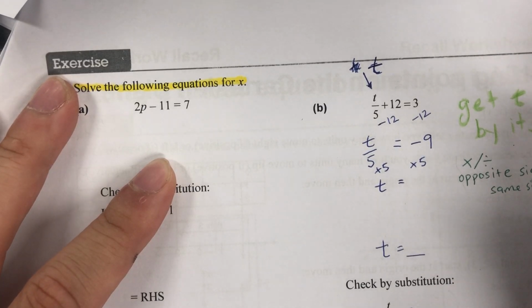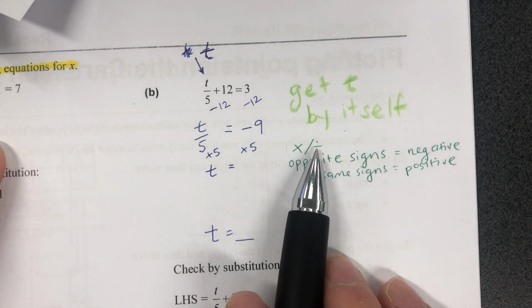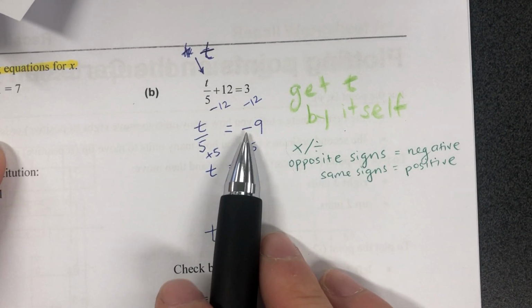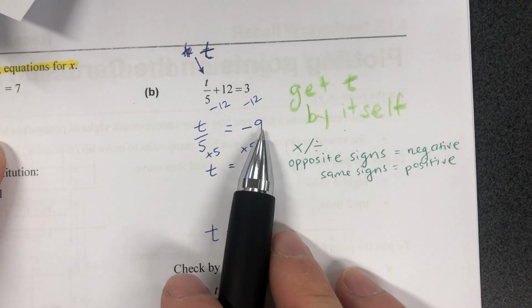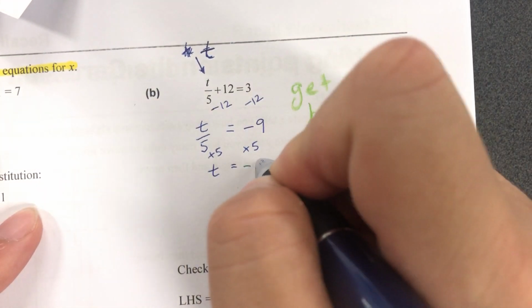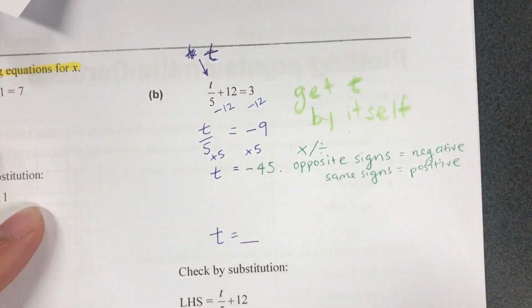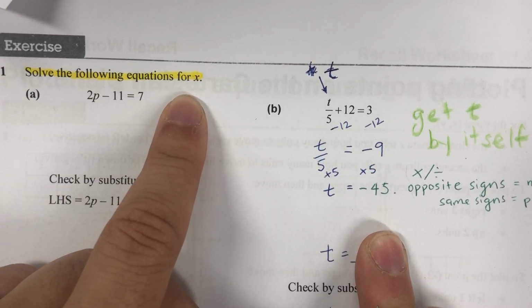So if you're multiplying or dividing and you have opposite signs like we have here, your answer will be negative. So 9 times 5 is 45, and they're opposite signs, so it's negative 45. And there you've solved it, because solving just means finding out what t is by itself.